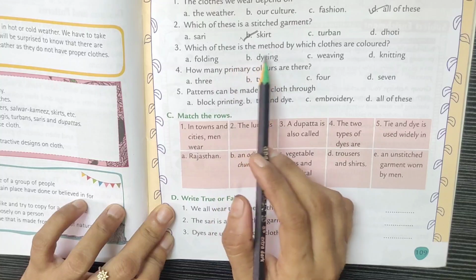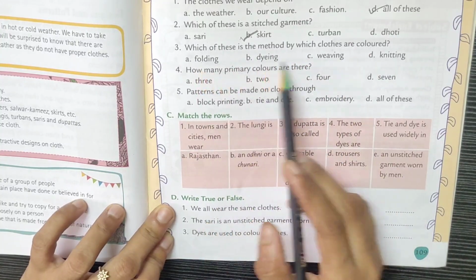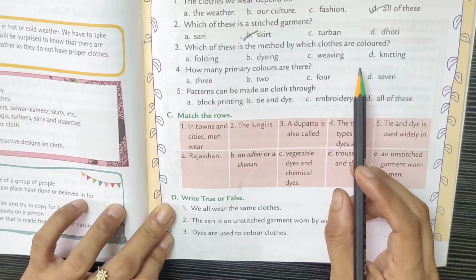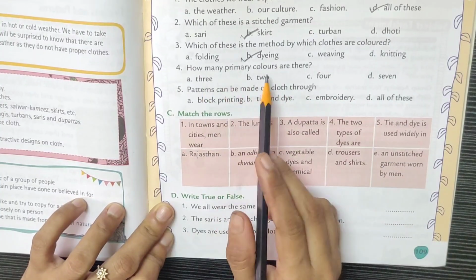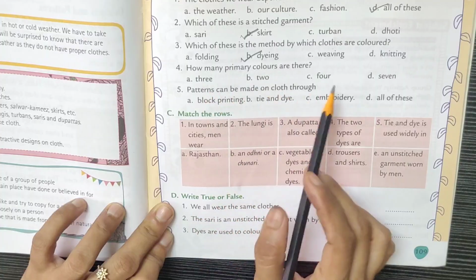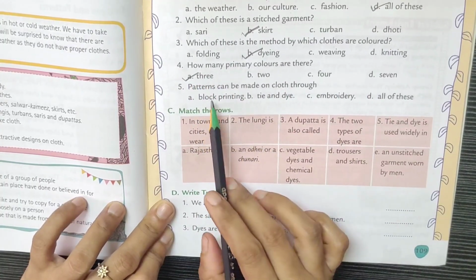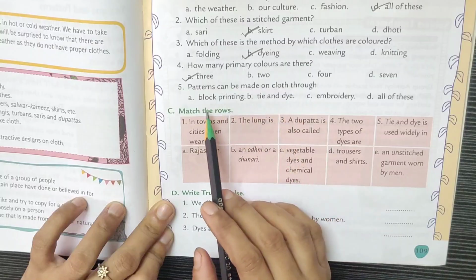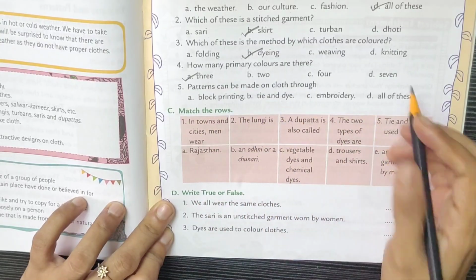Which of these is the method by which clothes are colored? Folding, dyeing, weaving, knitting. Dyeing. How many primary colors are there? 3, 2, 4, 7. 3. Patterns can be made on cloth through block printing, tie and dye, embroidery, all of this.